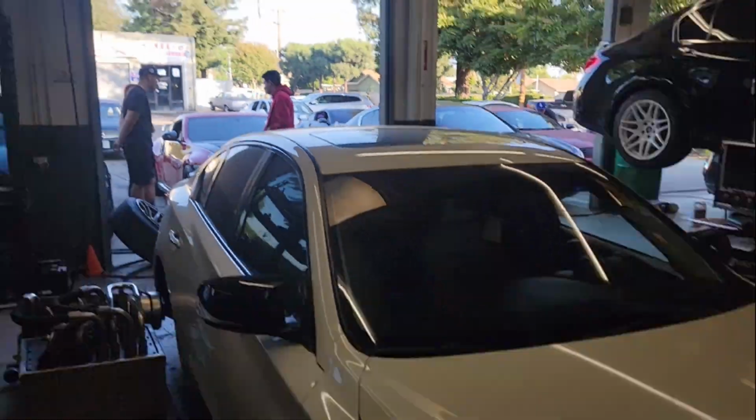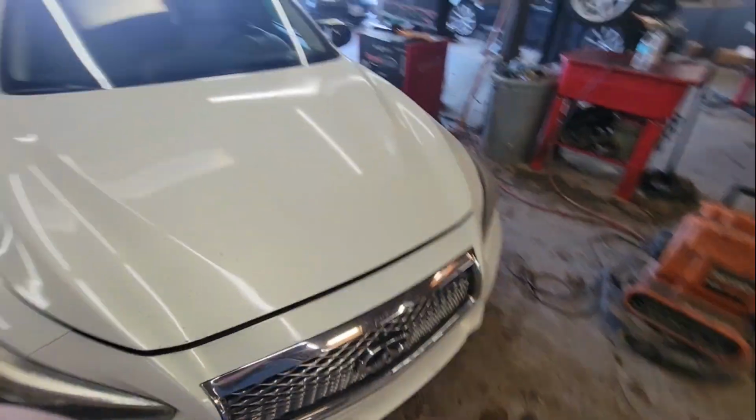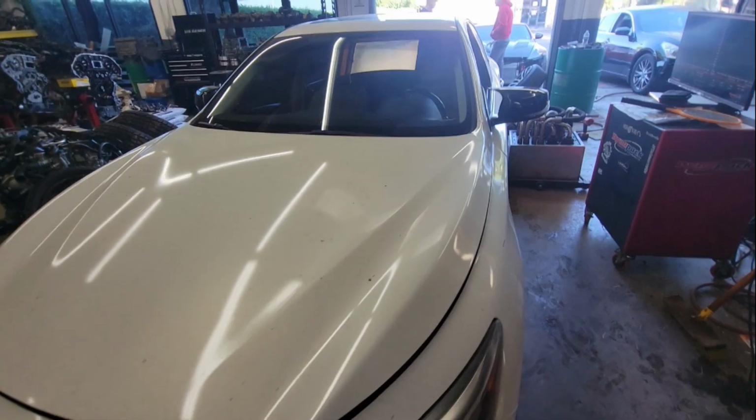Guys, I have this Q50, I don't know, 2014, 2015. I just finished tuning the turbo 370Z, the red one, and now we're gonna go ahead and put this one on the dyno.